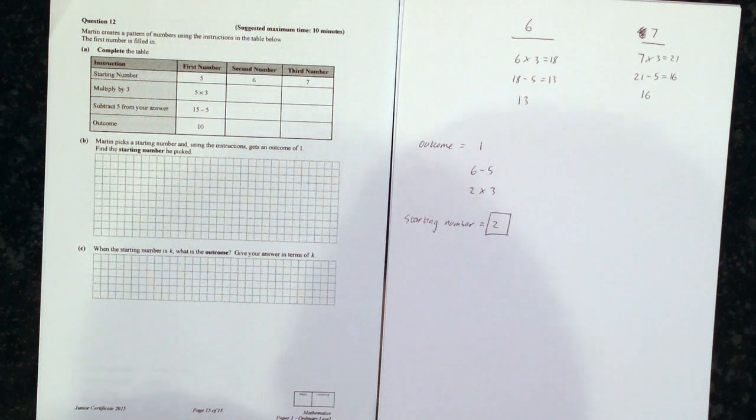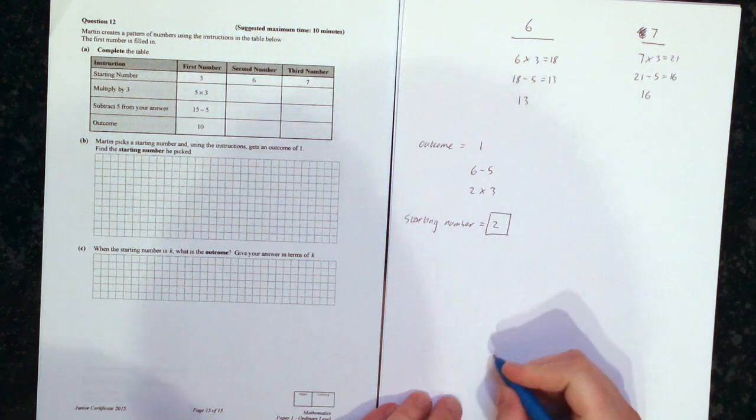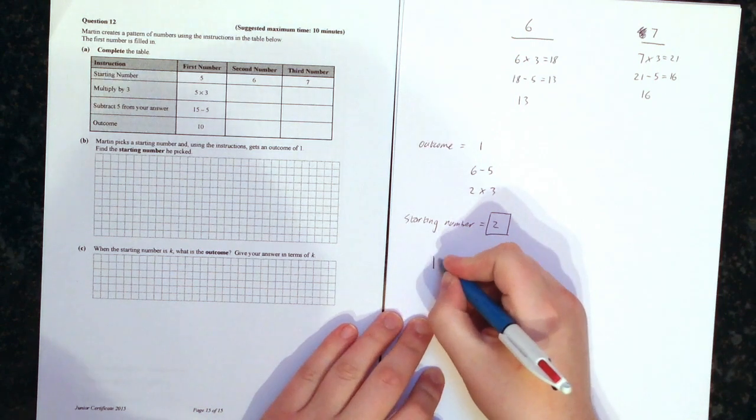Part C. When the starting number is k, what is the outcome? Give your answer in terms of k. So this means when we put in any value of k, what formula will we get out to show our outcome? So we start with k.